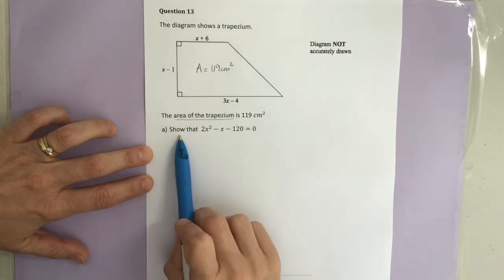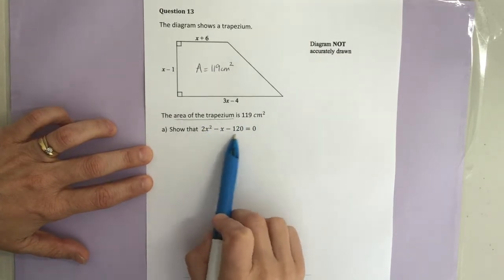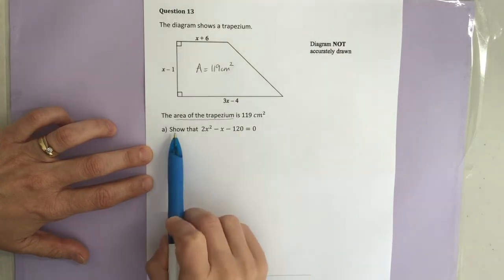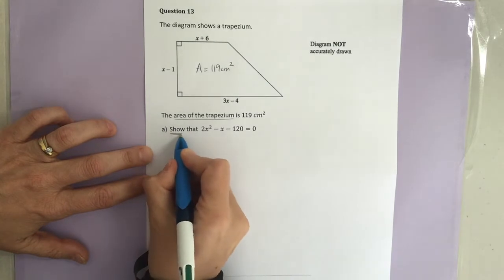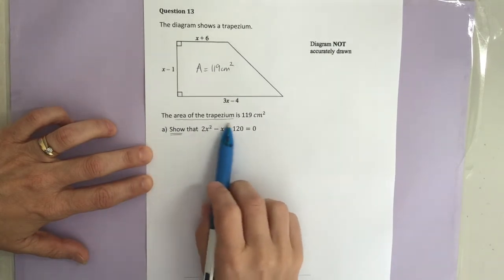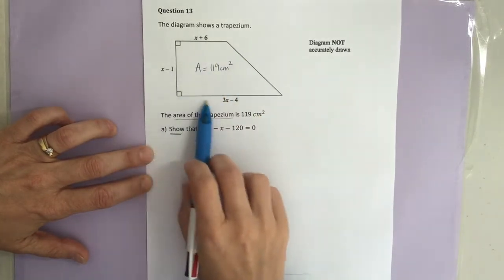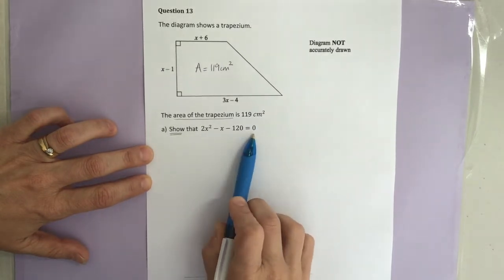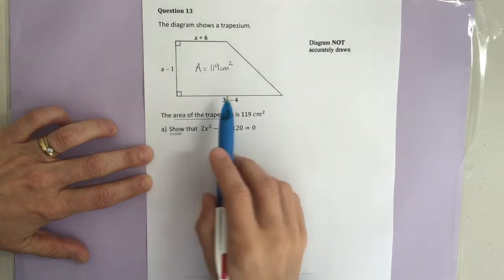So one good thing is if you couldn't quite get this equation out, if you couldn't do this part A, you can still get all the marks for part B by solving this quadratic. But part A is a show that question. So we can't start with this. We've got to start with the information in the question and hopefully get to this stage as our answer to part A.